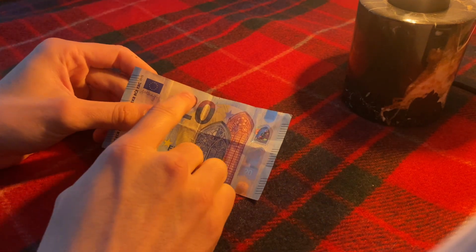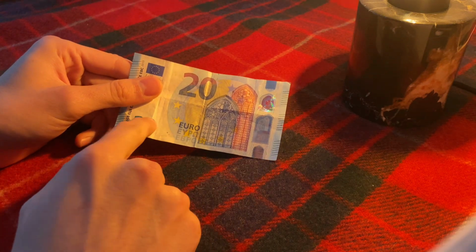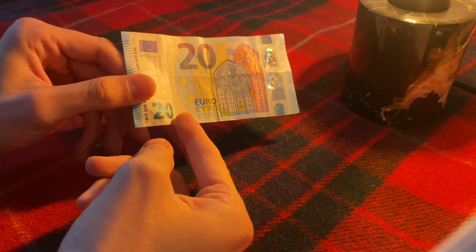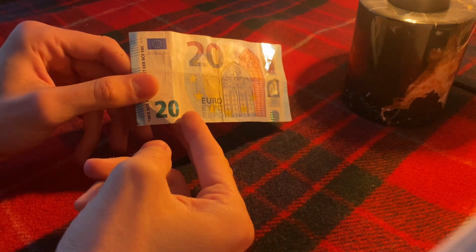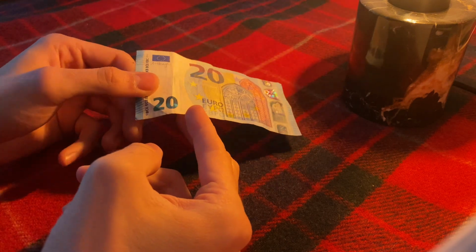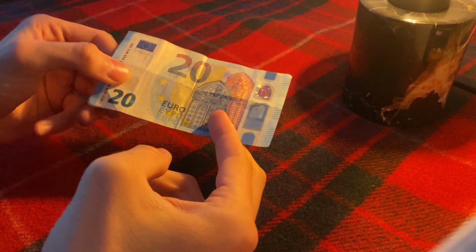So I told you this is a 20 euro banknote, which you can also see down here, and the ink in this part is supposed to change color with light, and it actually does. It goes from dark green to black, but I don't think I can show it on camera.